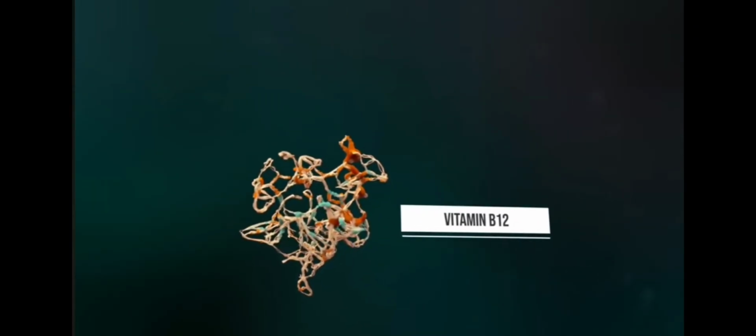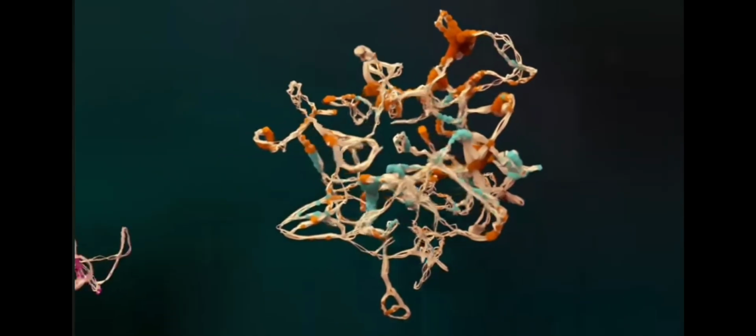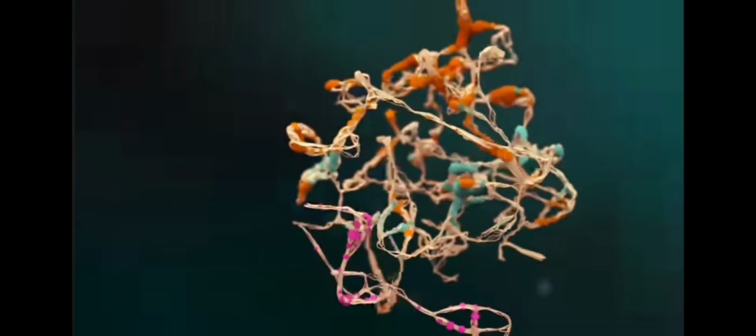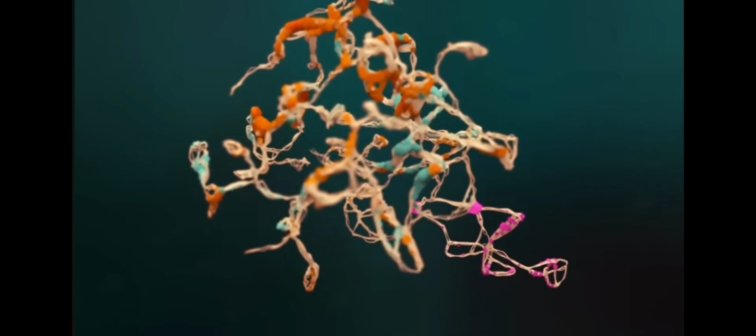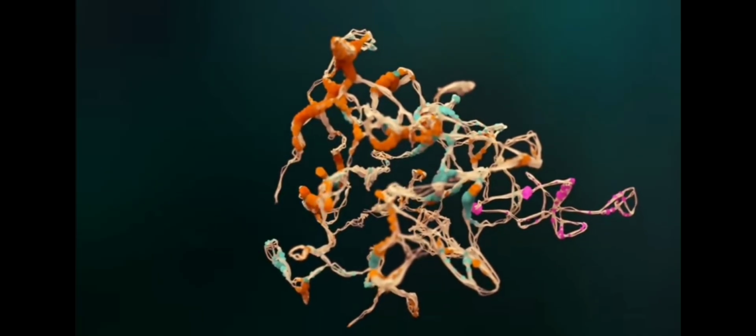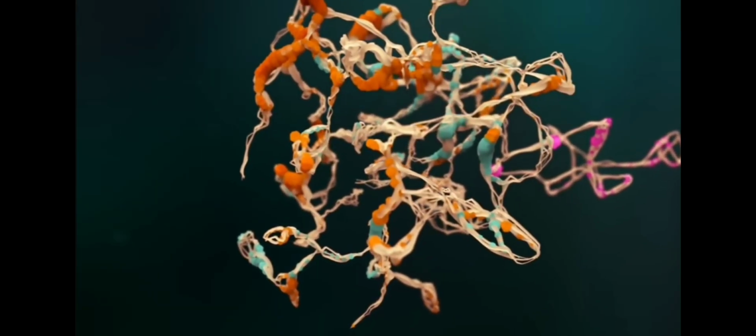For vitamin B12 absorption in the small intestine, the intrinsic factor is needed, which is produced by the gastric glands. Vitamin B12 helps keep the body's nerve and blood cells healthy and helps make DNA.